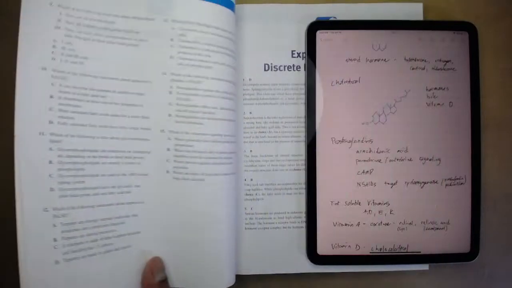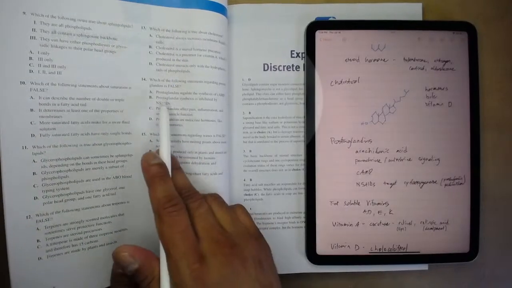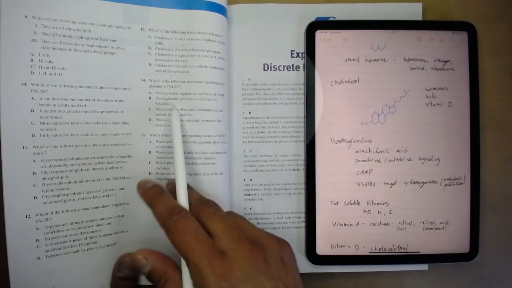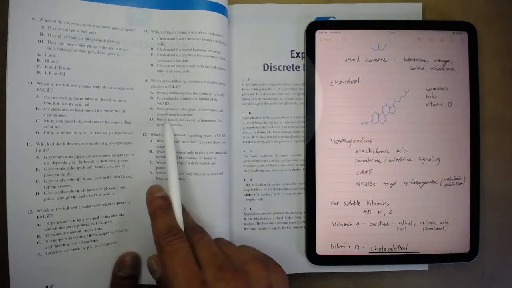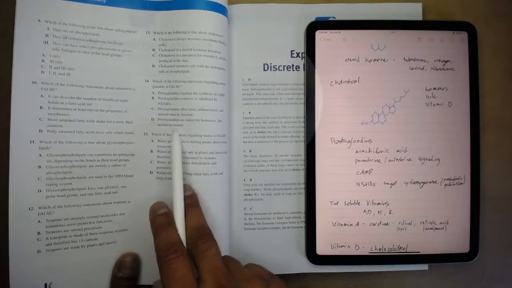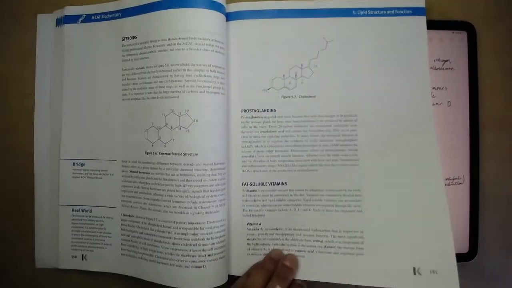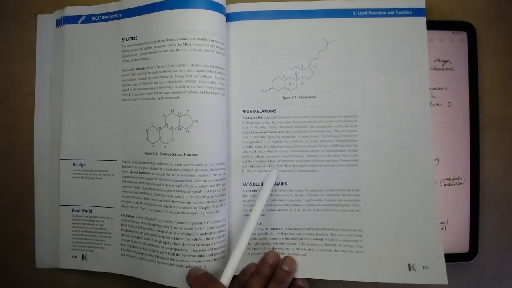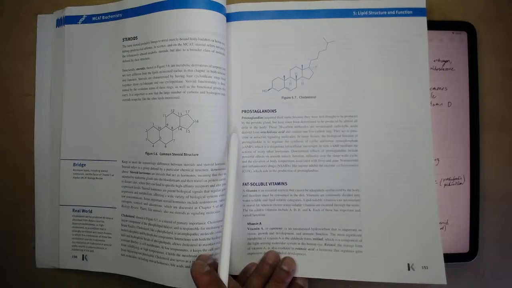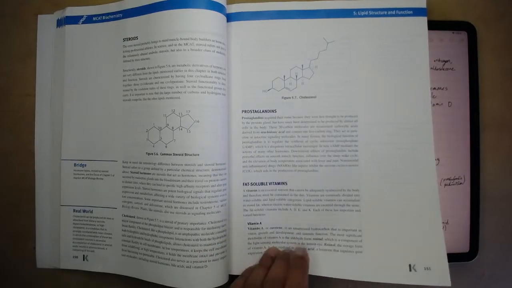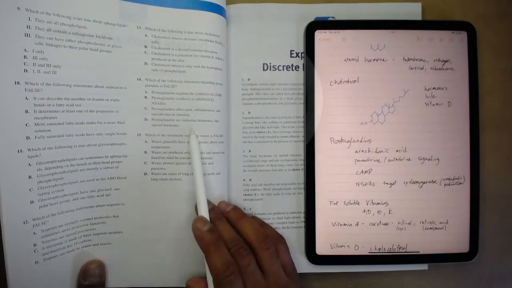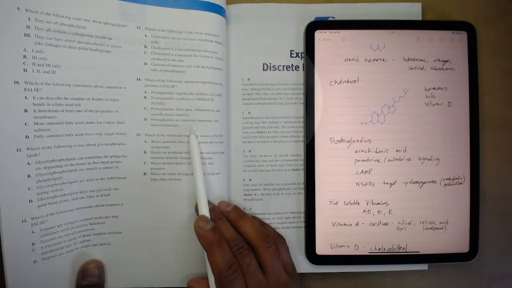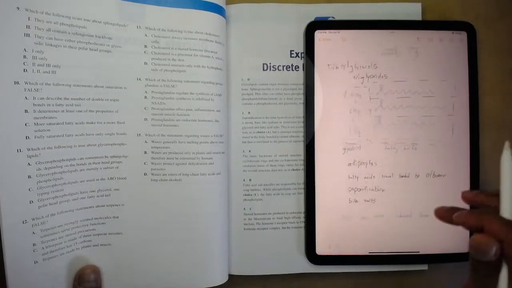Is to regulate the synthesis, right? So A is true, B is true, C is true. Prostaglandins are endocrine hormones. I guess they're produced by almost all cells in the body. So we don't have to call them endocrine hormones. So let's go with D.